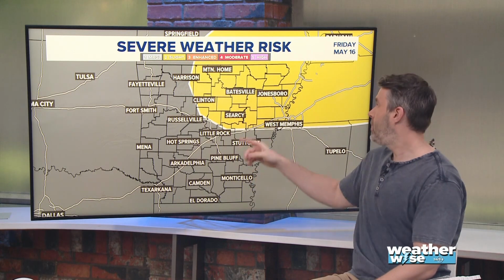and also parts of northeast Arkansas. And I showed you earlier with that slight risk, that's why they have issued that slight risk in advance so far with this case that's coming up, because that's where they're saying all the ingredients are coming together for the best shear, and also you have storm fuel available as well.